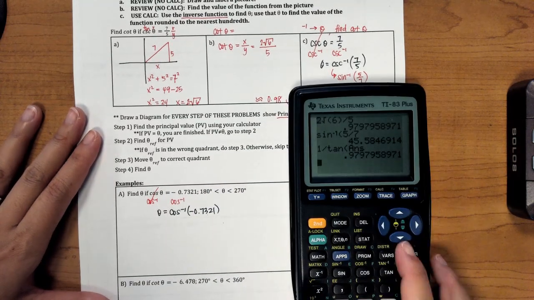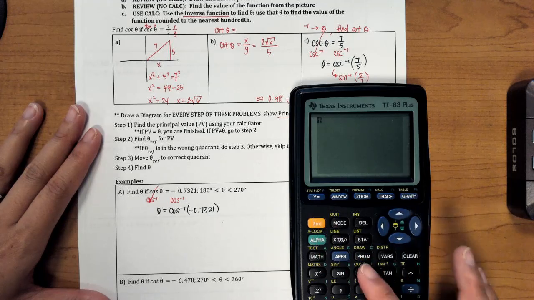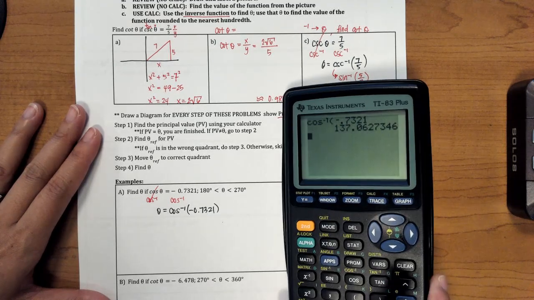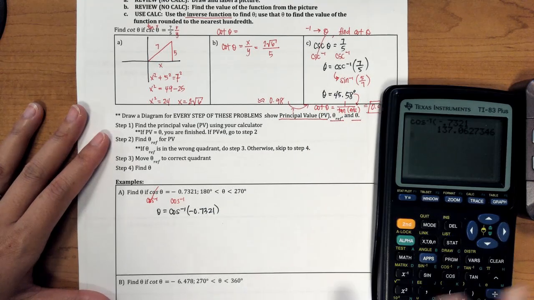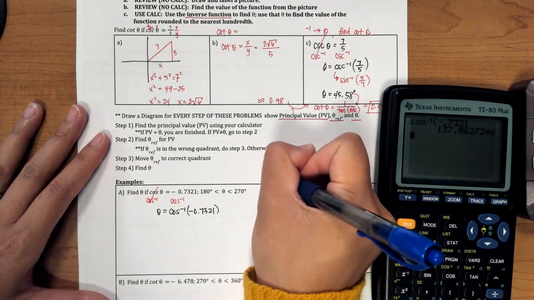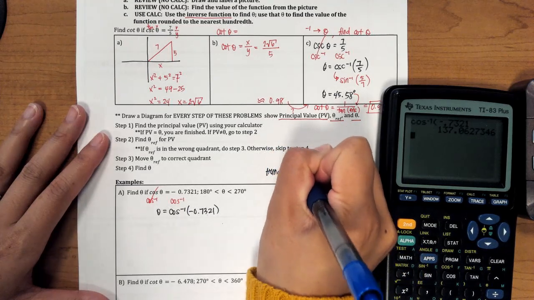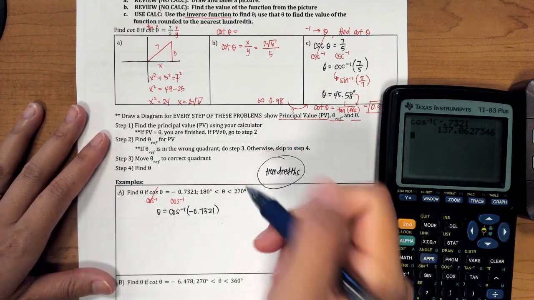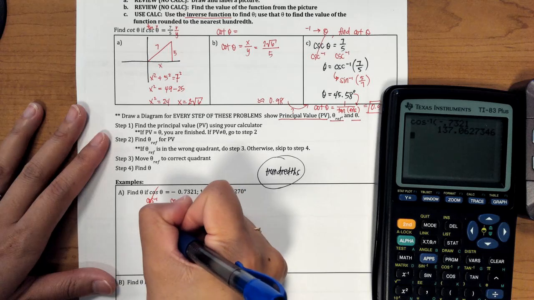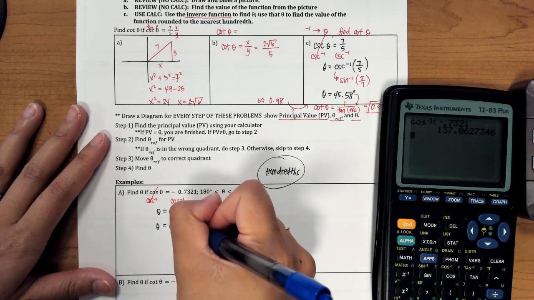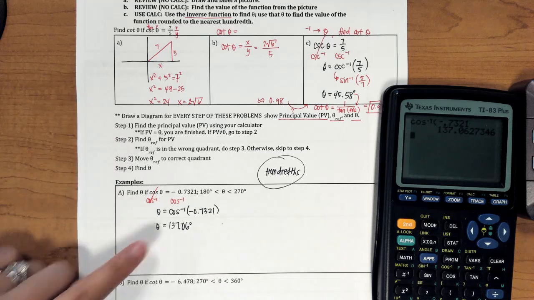I'll type that into my calculator. That'll give me 137.06. Let's assume we're rounding to the nearest hundredths for this entire worksheet, okay? So I have theta equals 137.06. Since it's theta, it's degrees.